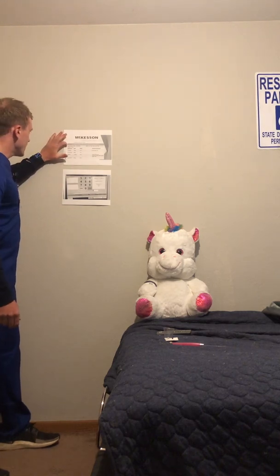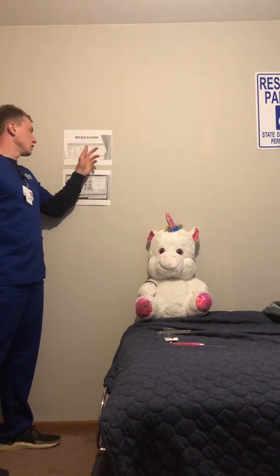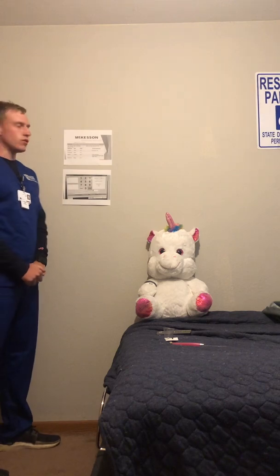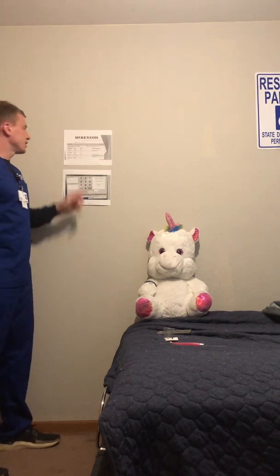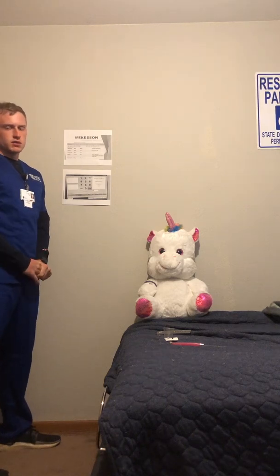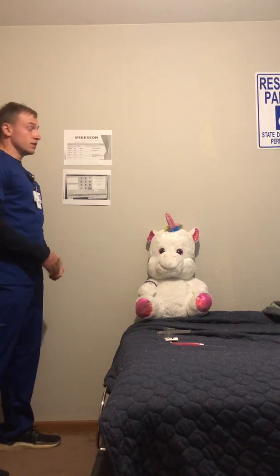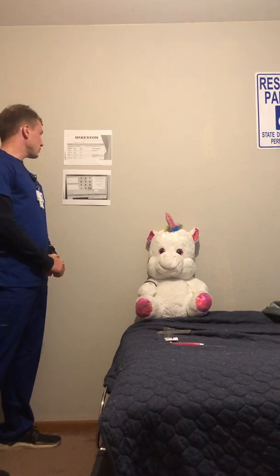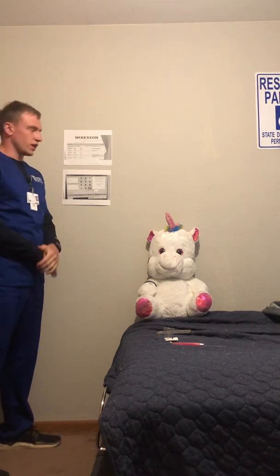So we have Michael Head, and their date of birth is 4/24/1944. We also want to note that they have a sulfa allergy, which for today's procedure, we will be administering digoxin, which does not interfere with a sulfa allergy.